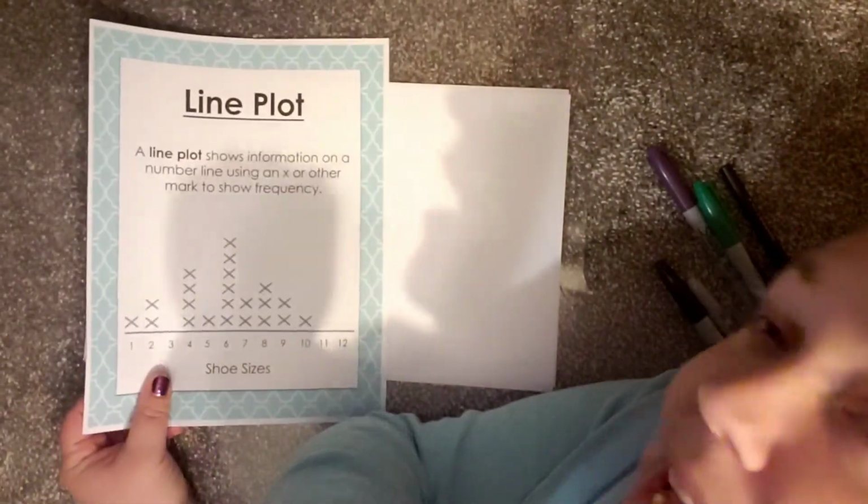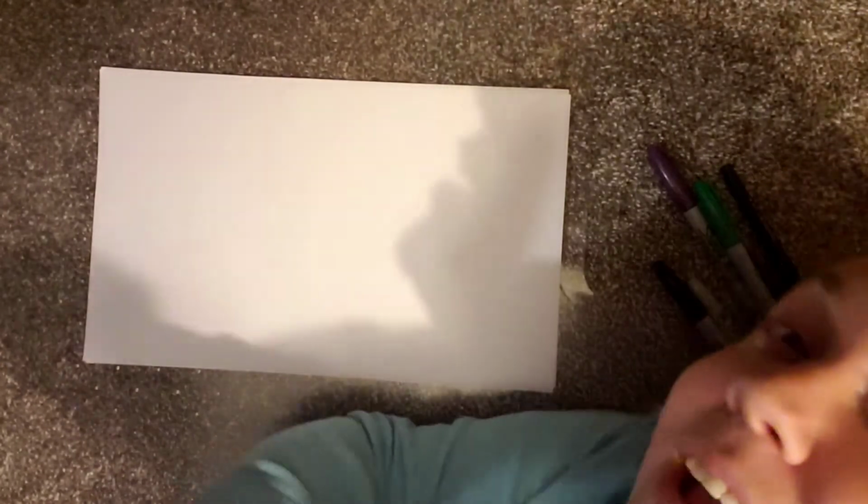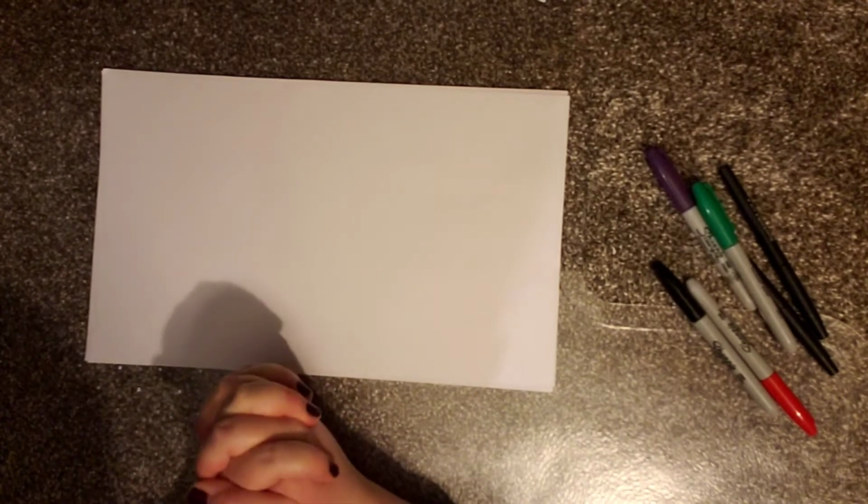So we're going to do a pictograph today. Remember, that's using pictures. Okay, so I'm gonna move my head out of the frame so you can see my graph. Okay, bye. Okay, so we're going to be making a pictograph today about the favorite ice cream flavors that you voted on from our Friend Friday video that we did.